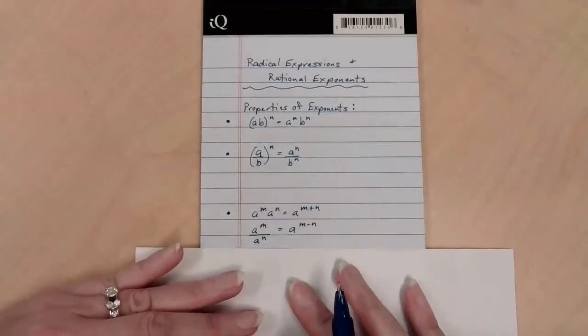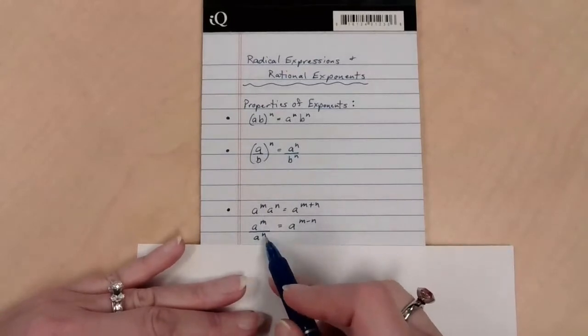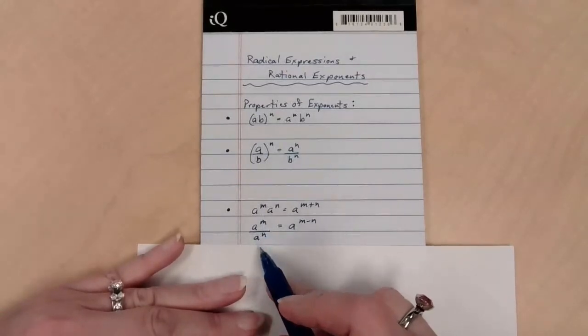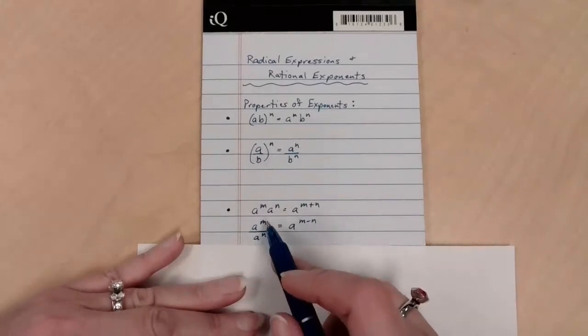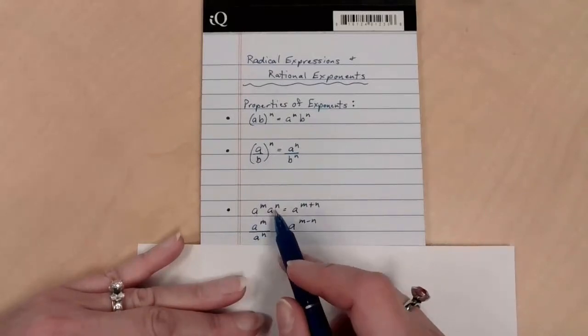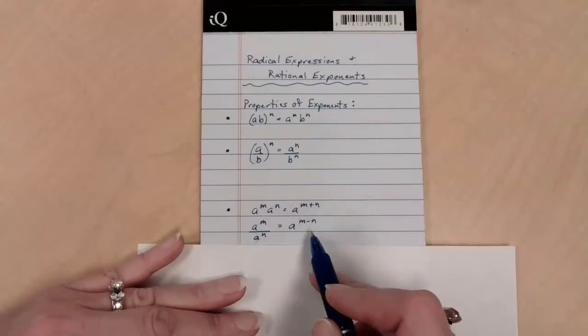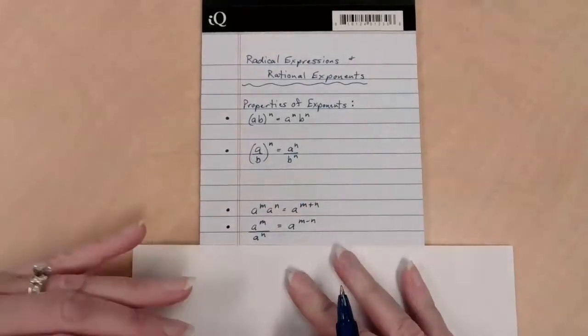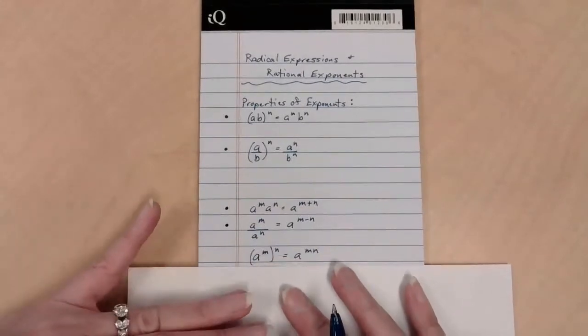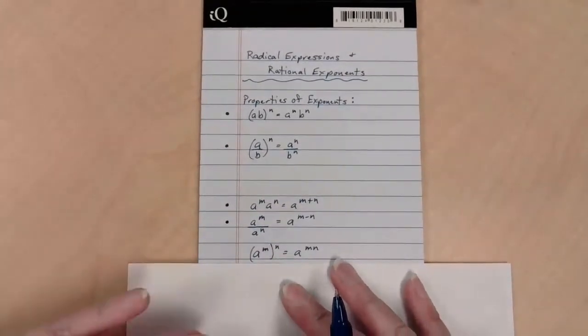Next one up here, again, very similar to the previous one. If I've got a to the m over a to the n, this time I'm dividing, but it's the same base. What do I do with the exponents? Well, if multiplying is adding, then dividing must be subtracting. Somewhat logical, definitely a pattern there. And I think this is the last property I've got. So 5 properties for today.